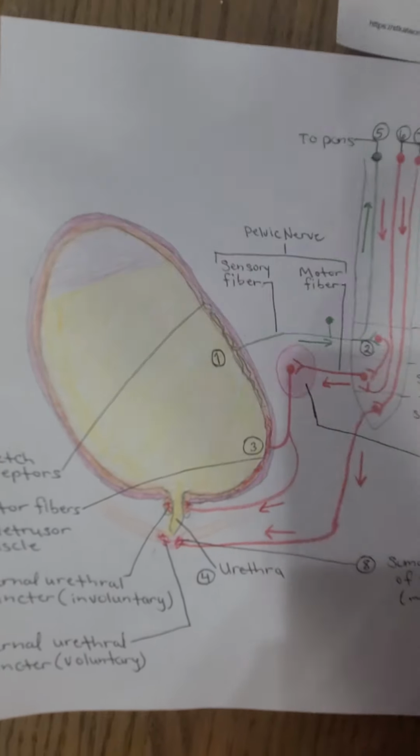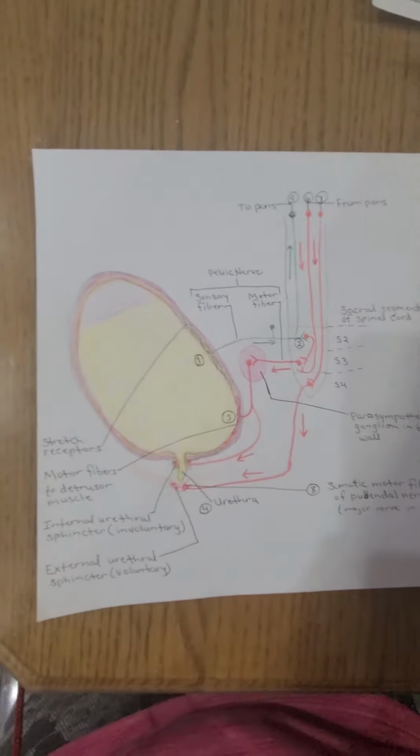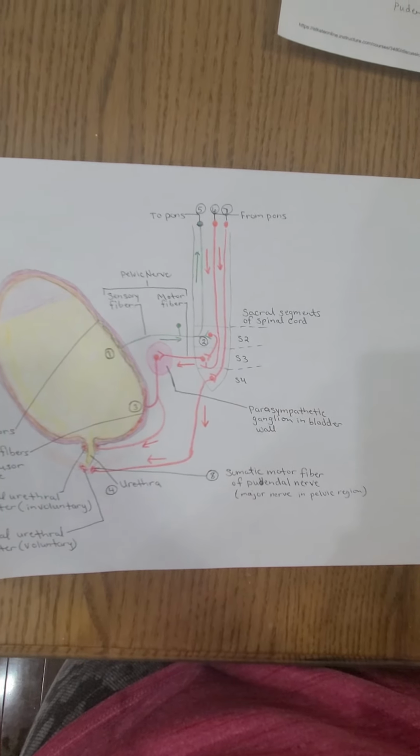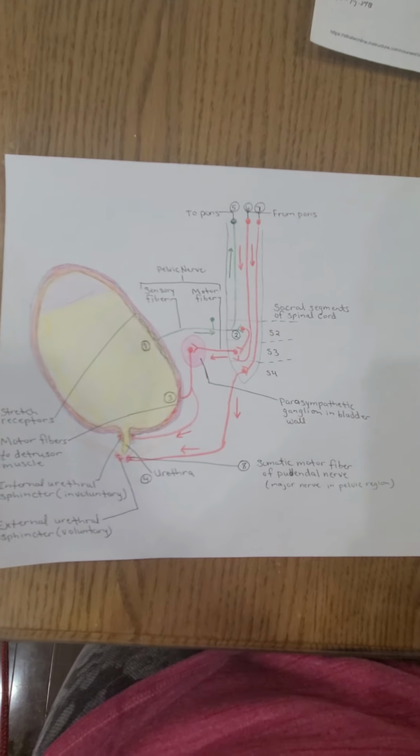So the micturition process is just the process of eliminating water and electrolytes from the urinary system, which is just urination. There are kind of 8 steps in this process, but the first 4 steps are in the involuntary section, and the last 4 are more in the voluntary control area. So we'll start with the involuntary.